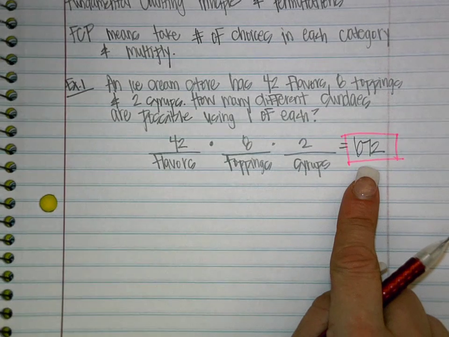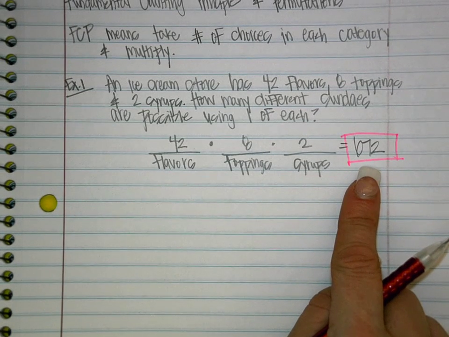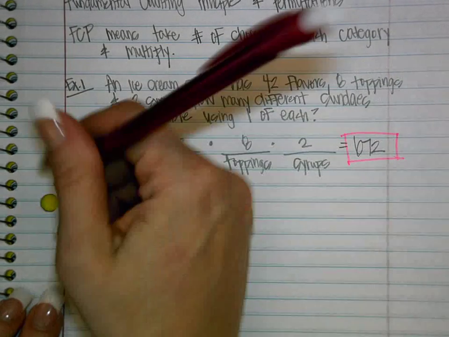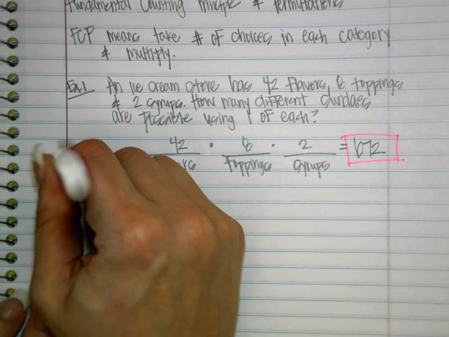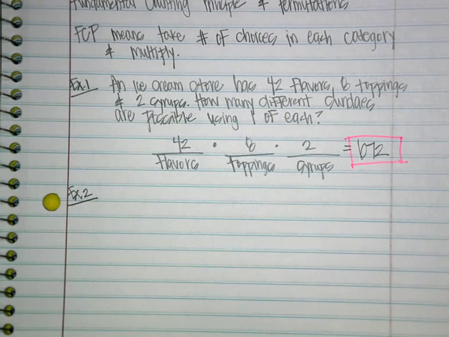Okay, so here, multiply together, 672. That's your answer. Okay, that's it. So we're just going to be multiplying. All that just to multiply. Yep, just all that just to multiply.